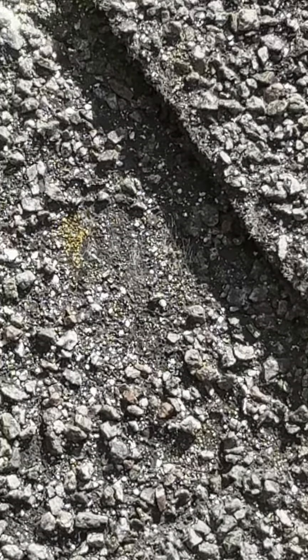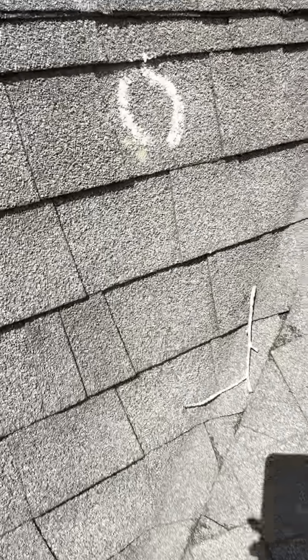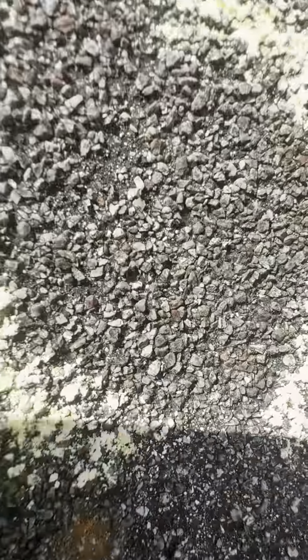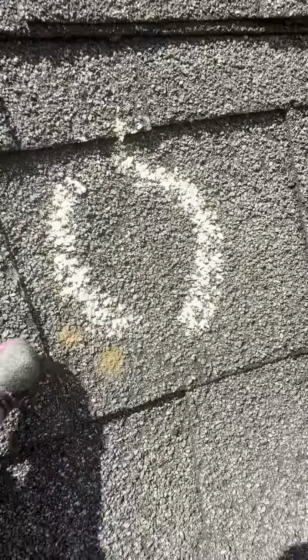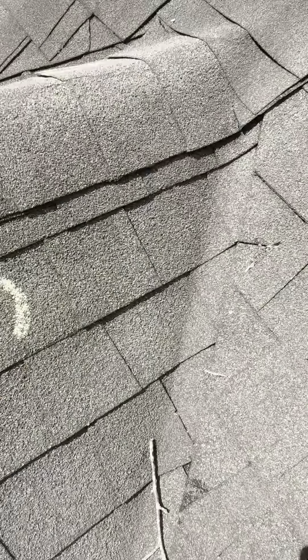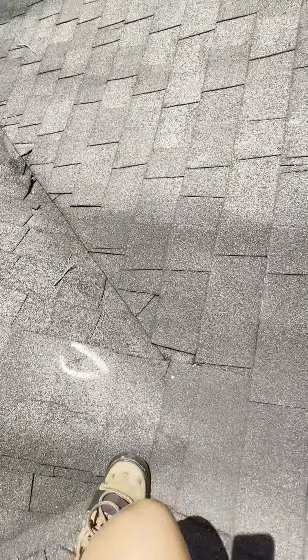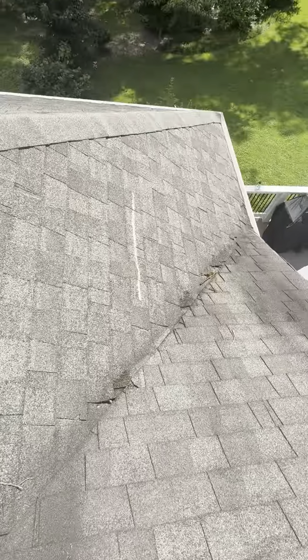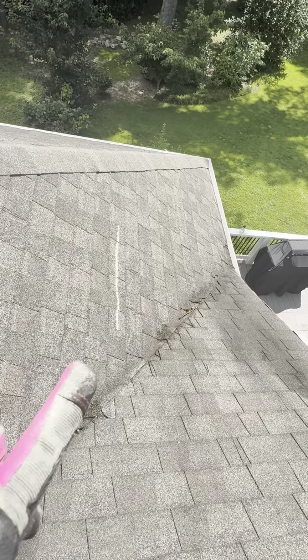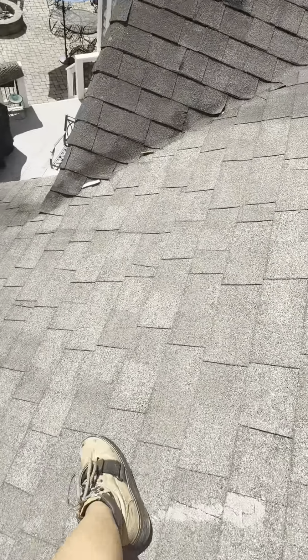Pretty textbook as well. You can see the granules embedded from the hit, just crushed in there on a lot of these. All the granules crushed from the hail. You've got valleys that are tying into each other. You even got them here on the ridge caps. You've got wind damage here. It's very prominent. You can see the line there.